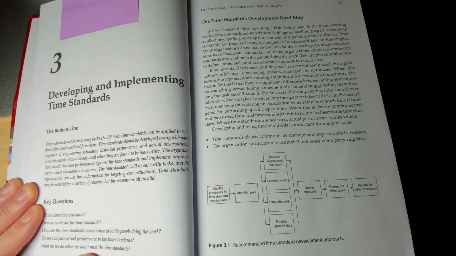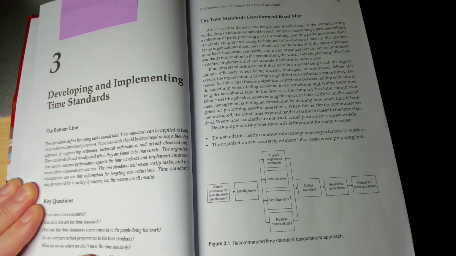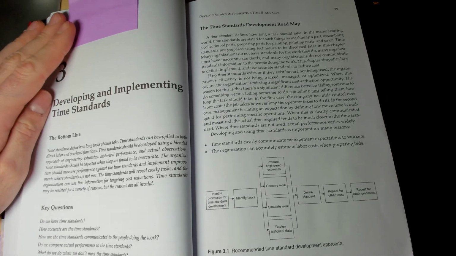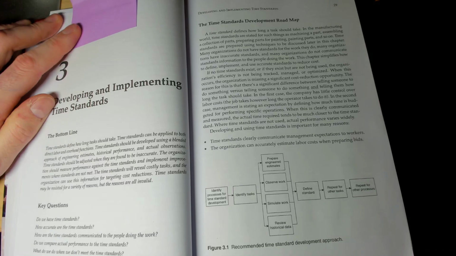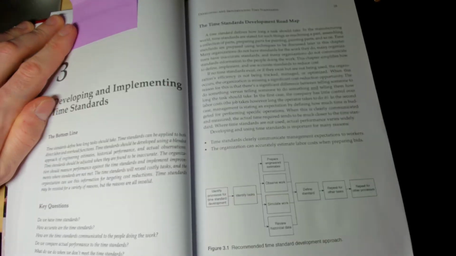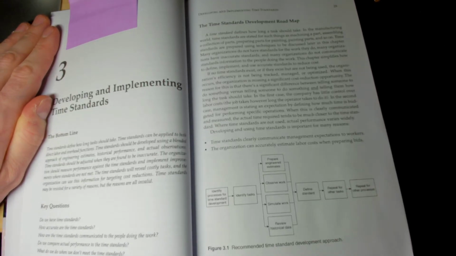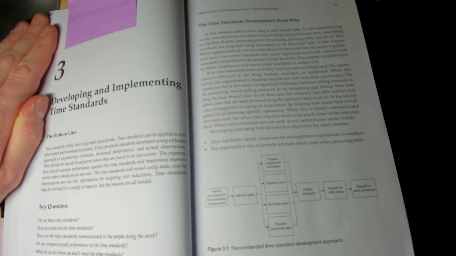The organization should measure performance against the time standards and implement improvements where standards are not met. The time standards will reveal costly tasks, and the organization can use this information for targeting cost reductions. Time standards may be resisted for a variety of reasons, but the reasons are all invalid.